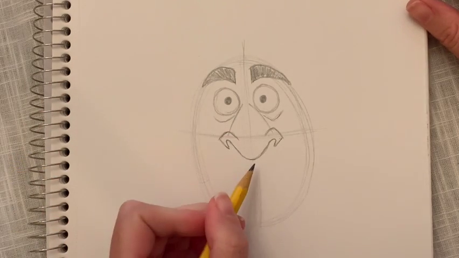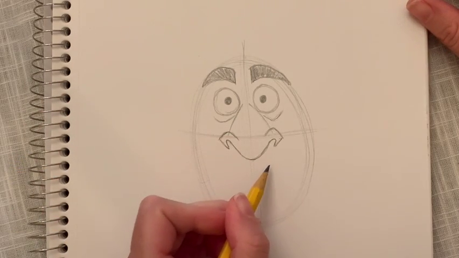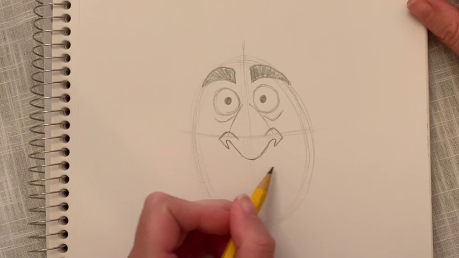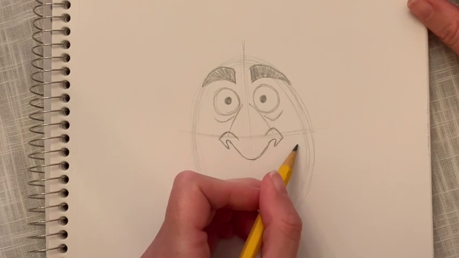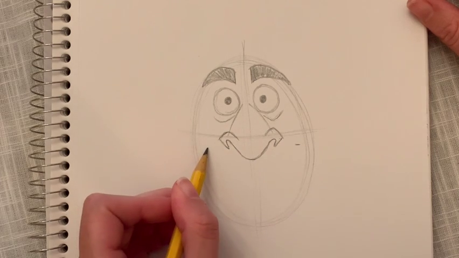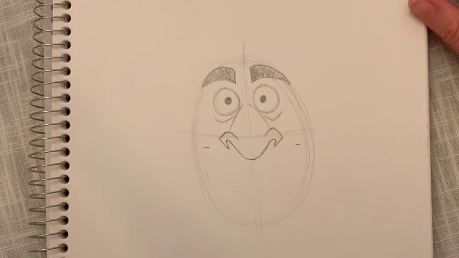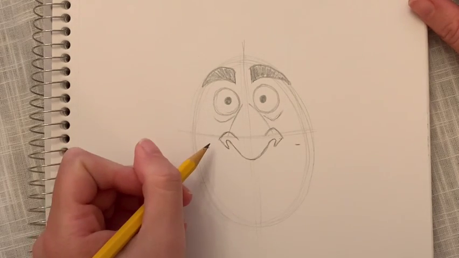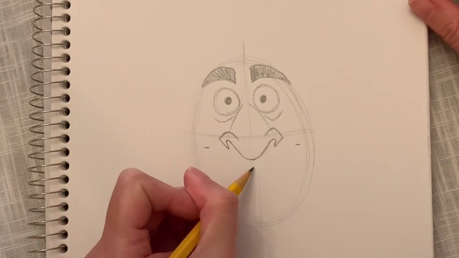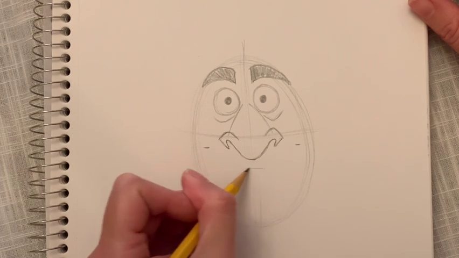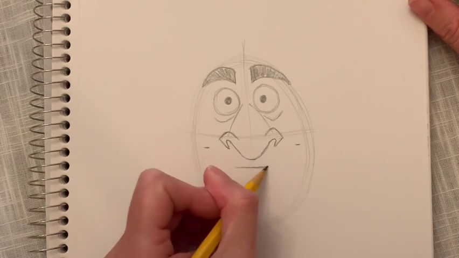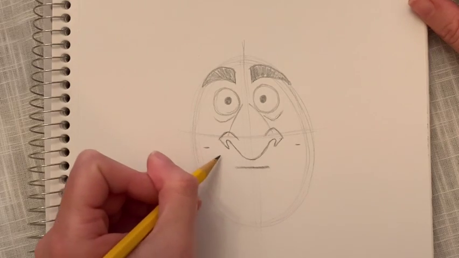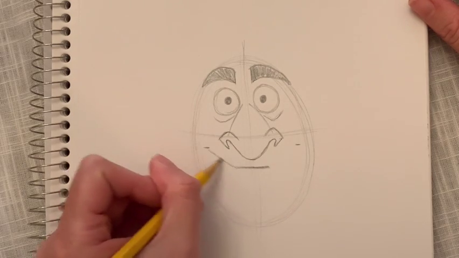Now we're gonna do his mouth. His mouth is going to be a big mouth. He's got a big giant mouth. So it's gonna start here on the outside edge of the nose. So I'm gonna go ahead and put a little line and a little line. This is so I can measure in my head where I want this to go. And then right here underneath, I'm gonna start out by drawing a line underneath the nose. And then this is gonna come up like this.